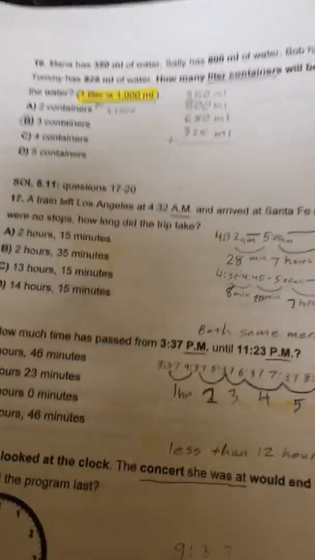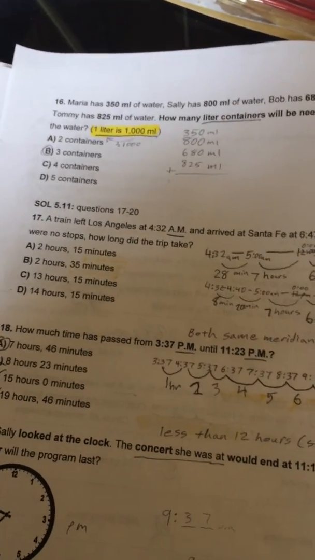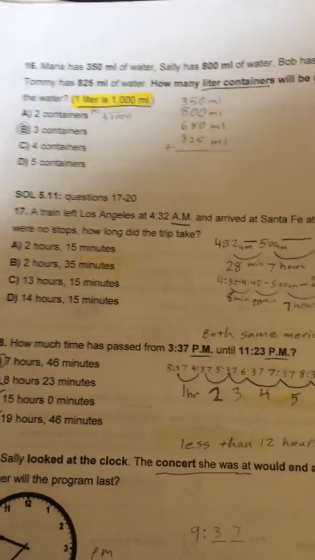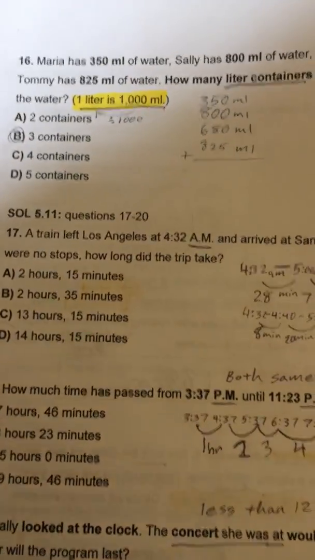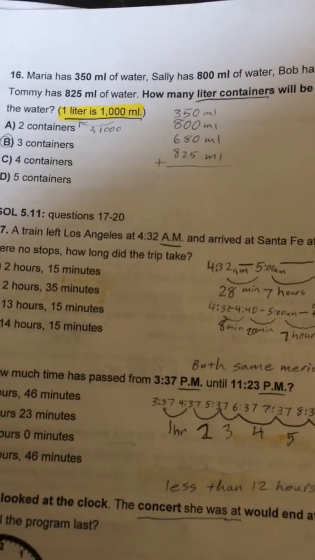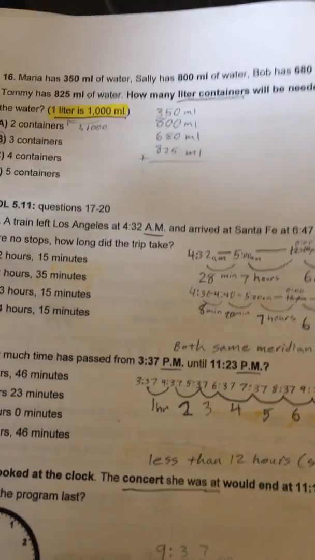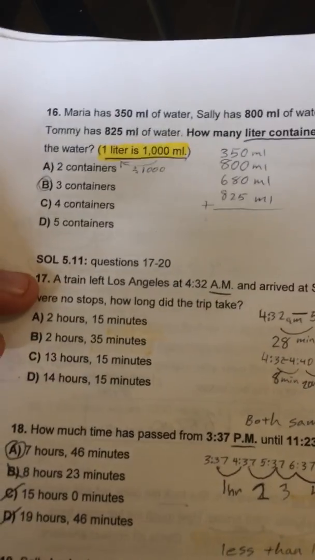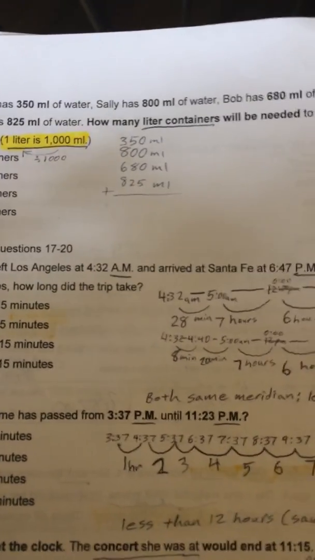All right. So one more, for the 3 of, you have the capacity, the mass, and the length, and this one is a capacity one. So our conversion factor is pretty easy, and we can go back to our conversion. Maria has 350 milliliters of water, and Sally has 800 milliliters of water, and Bob has 680 milliliters of water, and Tommy has 825 milliliters of water. How many liter containers will be needed to hold all of the water?